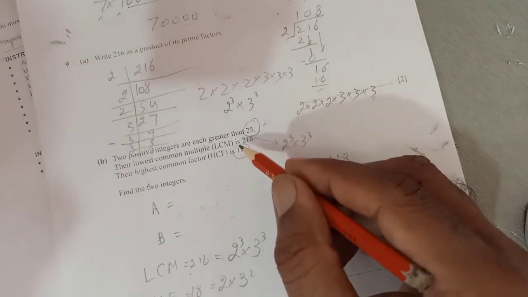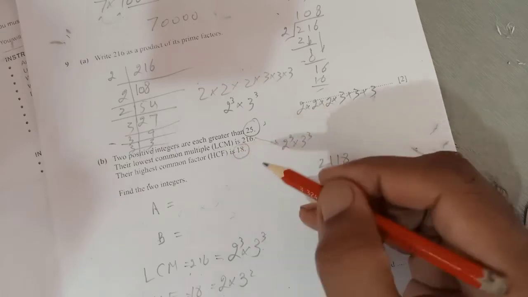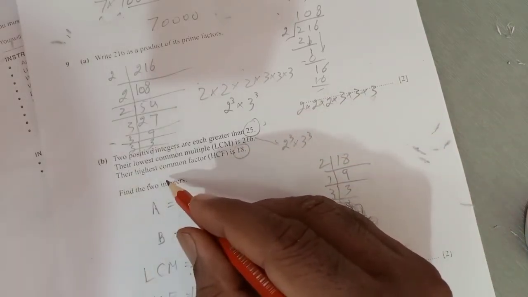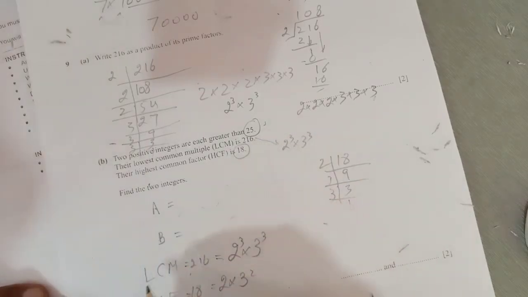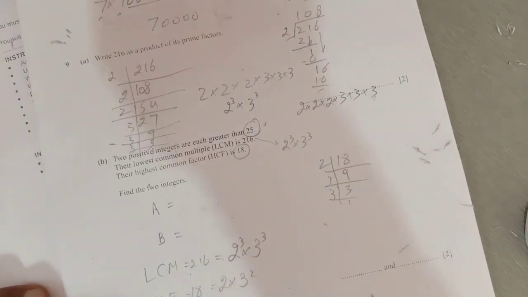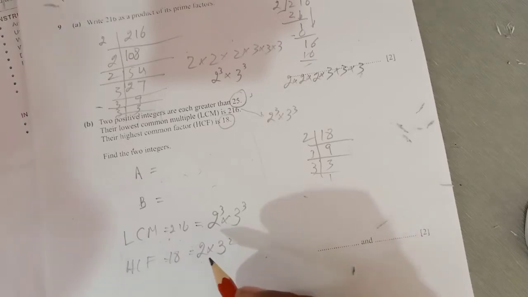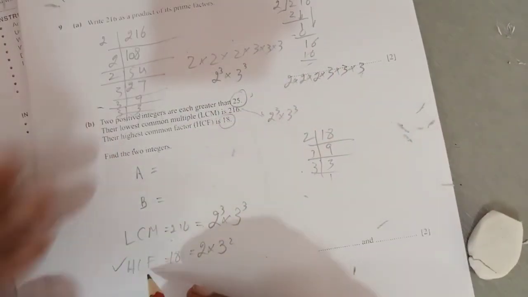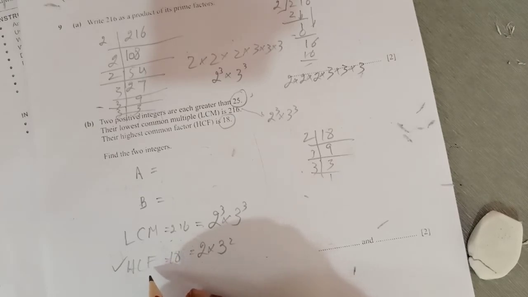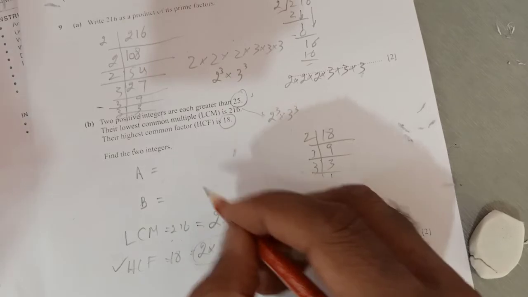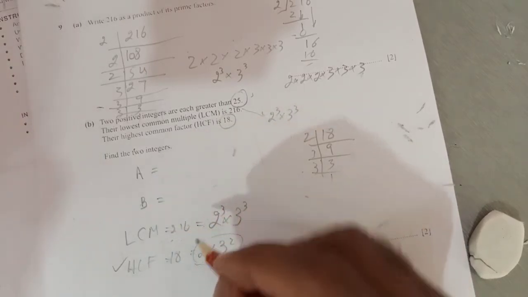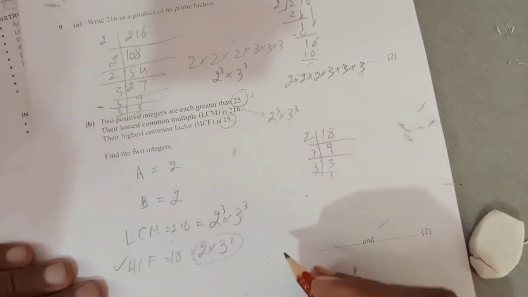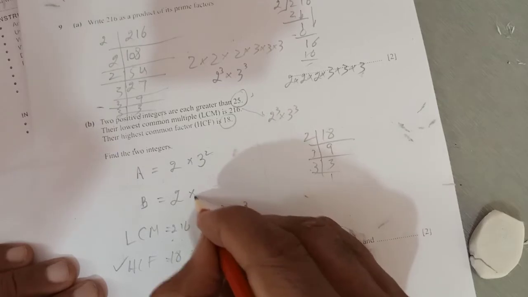For solving part B of question 9, I write these two integers which we have to find, A and B, over here, and the LCM, which is 216. I write prime factors of 216 as well as 18, which is the HCF, over here. Now this question is a bit complicated. If you look at LCM and HCF, HCF is called highest common factor. HCF is composed of those factors which are present in both integers A and B. So this 2 must be over here and also over here, and 3 square must be over here and over here.